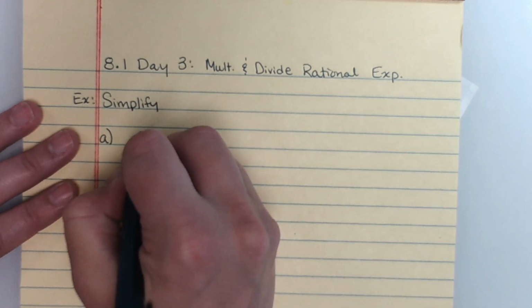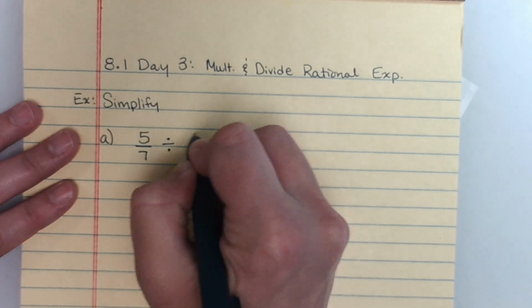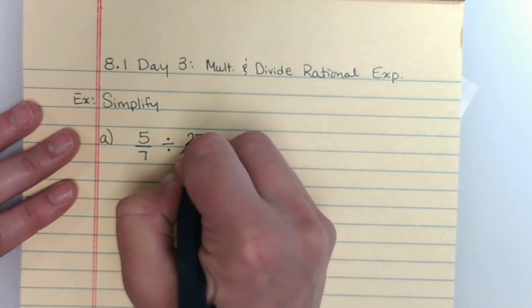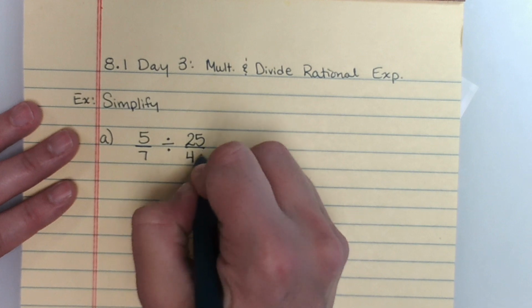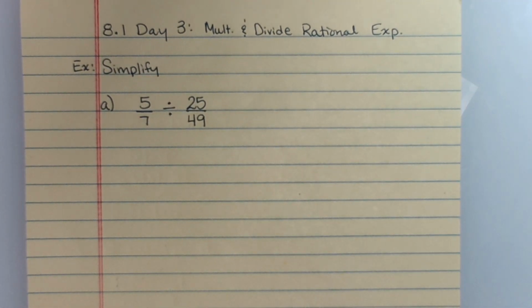Okay, start with some elementary school rationals, aka fractions. I know, it's fantastic. 5/7 divided by 25/49. Now, it does not apply here, but I do want to talk about this before we get there.